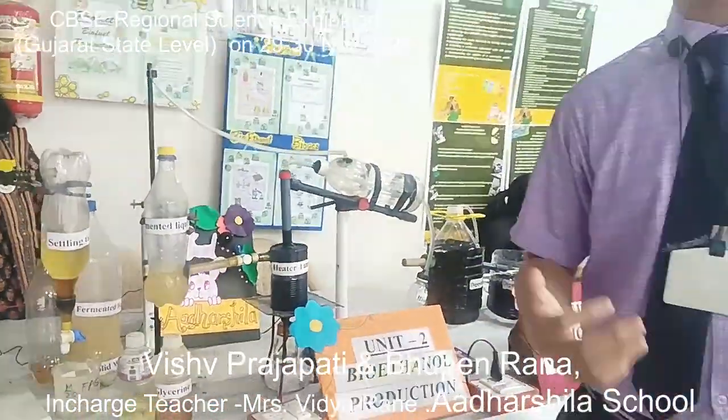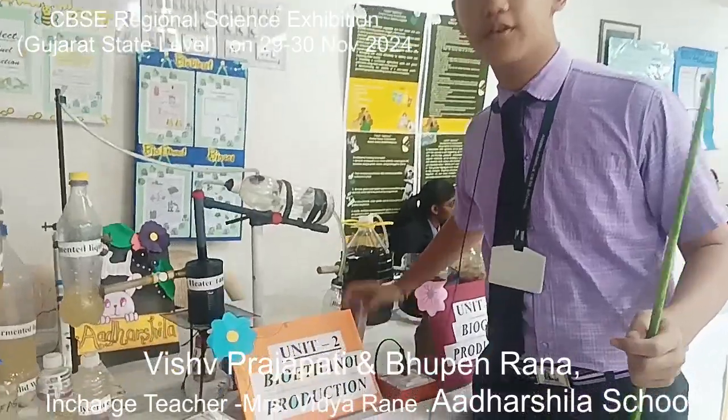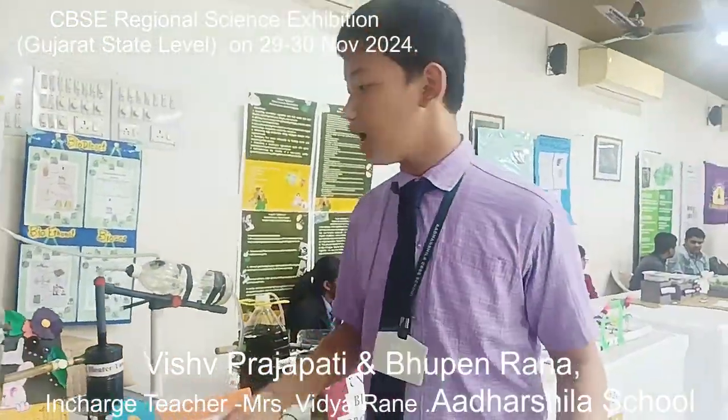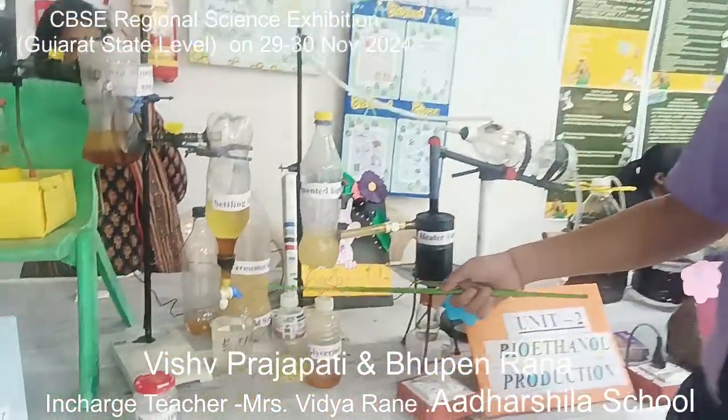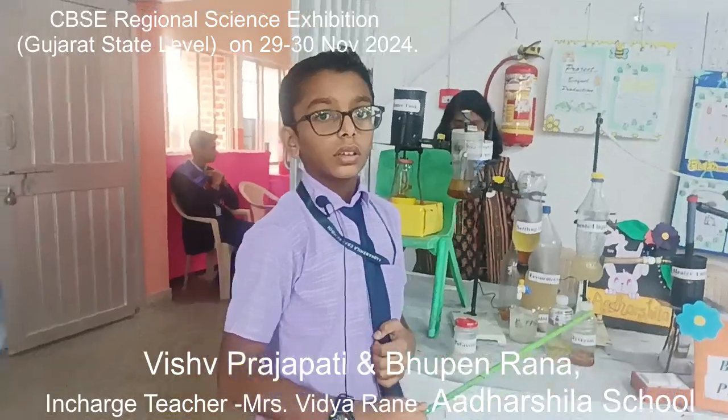For this, we have collected sugary and starchy waste, which we have made into slurry after adding some water, and Saccharomyces cerevisiae, which is yeast. After making a slurry of it, we have to let it sit for some days. After some days, you will see that there will be 2 layers formed. The upper layer will be fermented liquid and the lower layer will be solid waste.